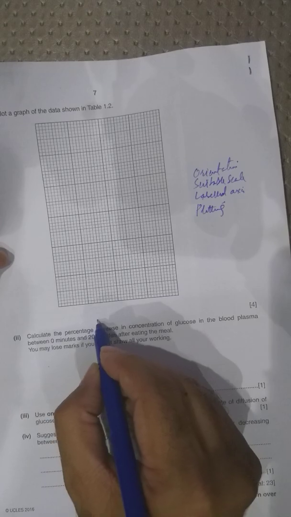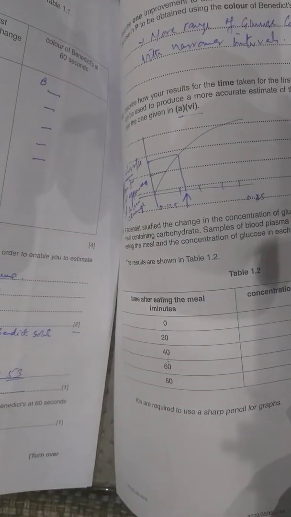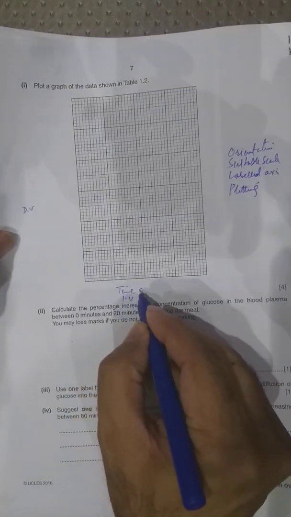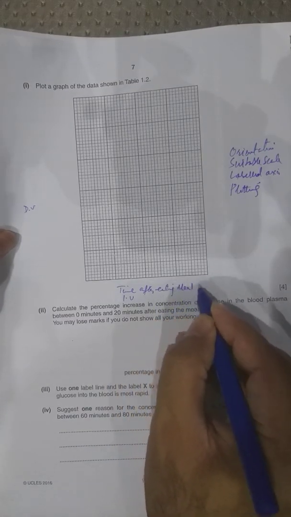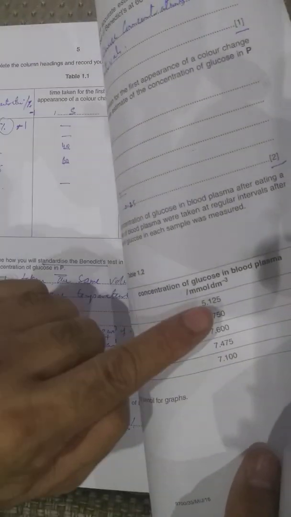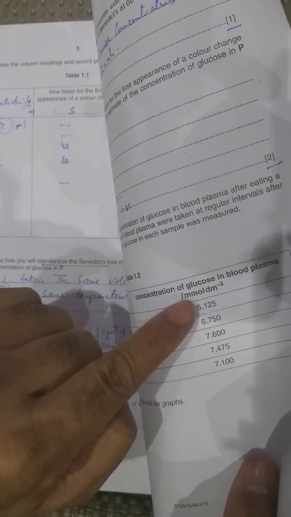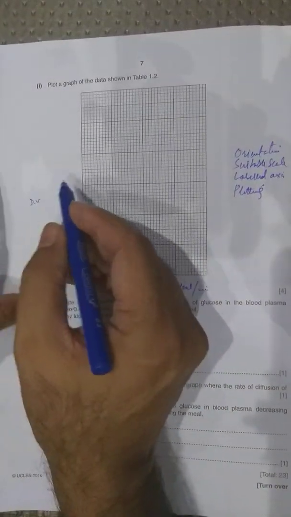Okay, so the first thing we should do is that the independent variable should be on the x-axis and the dependent variable on the y-axis. The independent variable in this case is time after eating the meal in minutes. And concentration of glucose in blood plasma, millimole per dm cube with the units, that is the dependent variable.